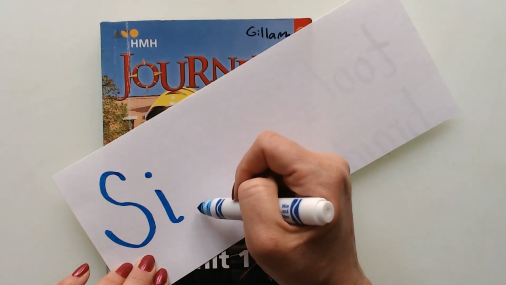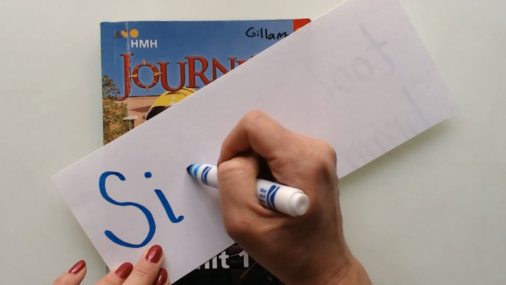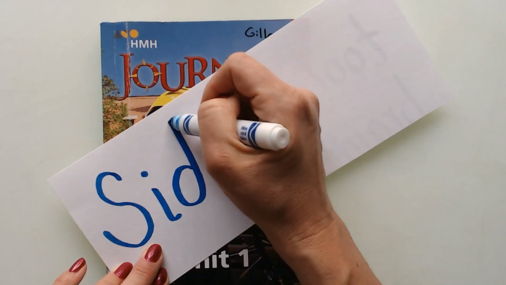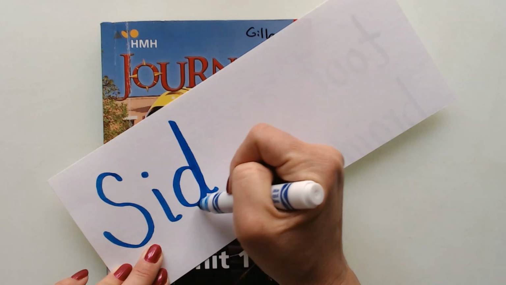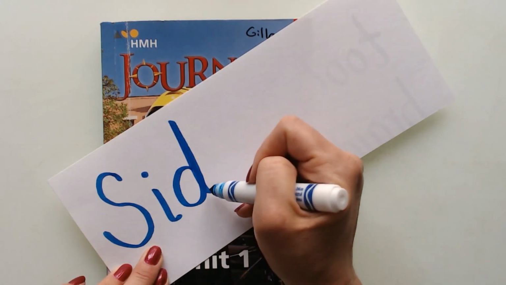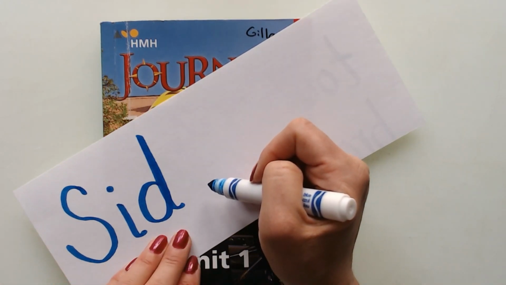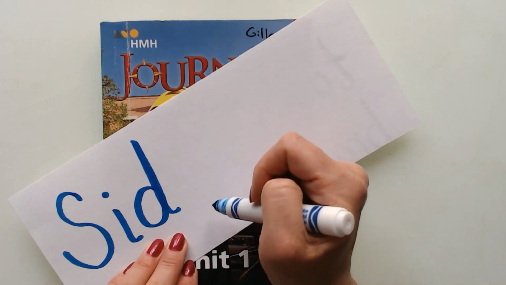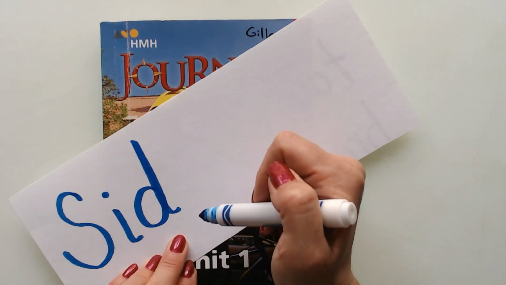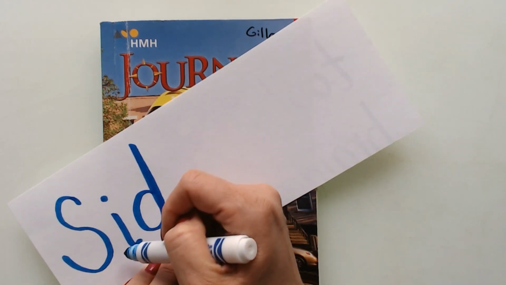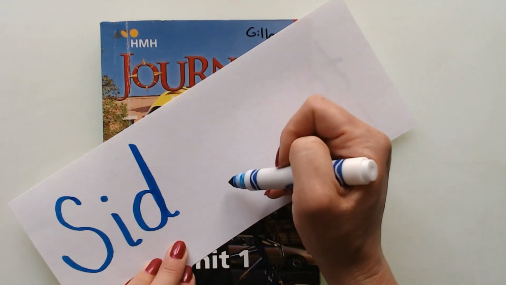Sid. Right, D makes the D sound, and I made sure to make the doorknob first, then the door. Sid, and his last name, and last names have to begin with capital letters also. Sid's last name is Pig.